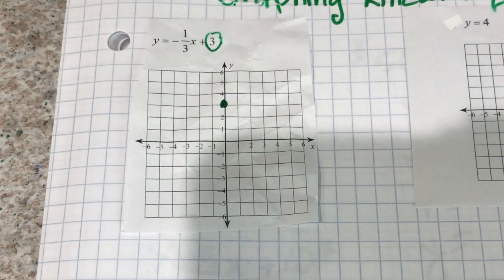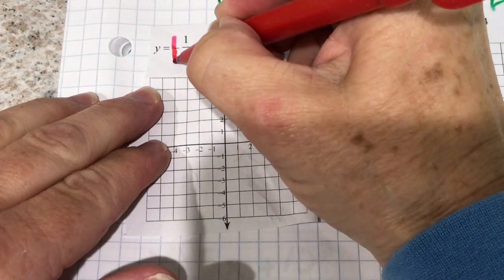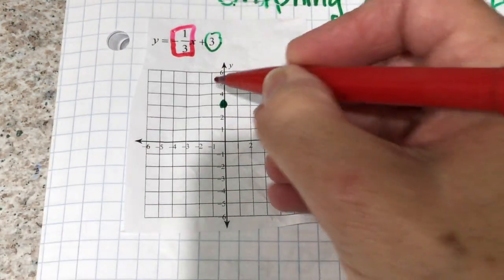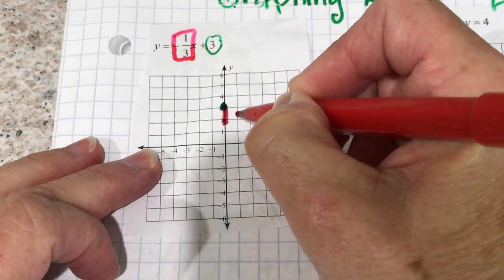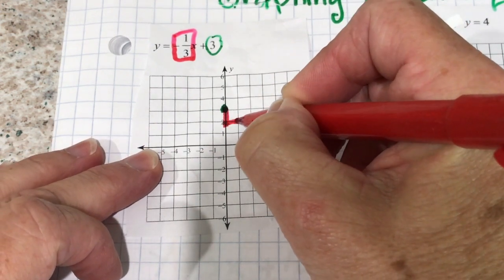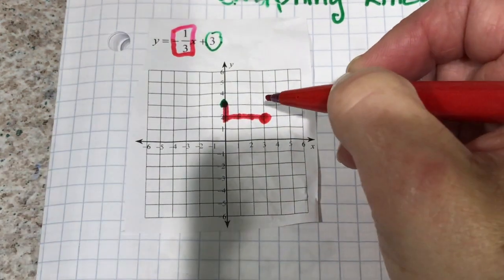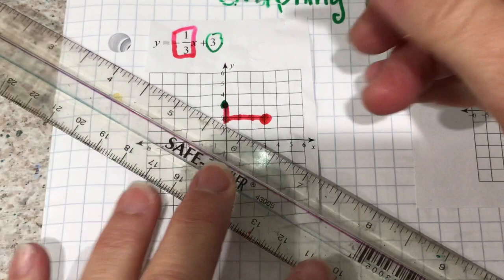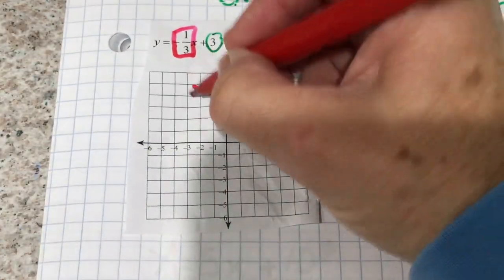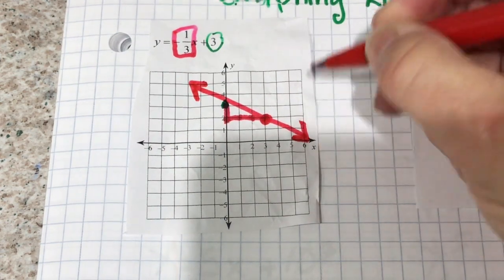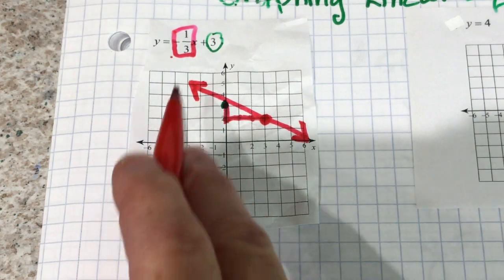We're then going to look at the slope, which is negative 1/3. So if I start at the y-intercept, I go down 1, that's negative 1, and then positive 3, 1, 2, 3, which is 3 to the right, and make another point. I now can take my ruler, lay it along those 2 points, and here I have my line. You will notice the line has a negative slope because I had a negative 1/3.